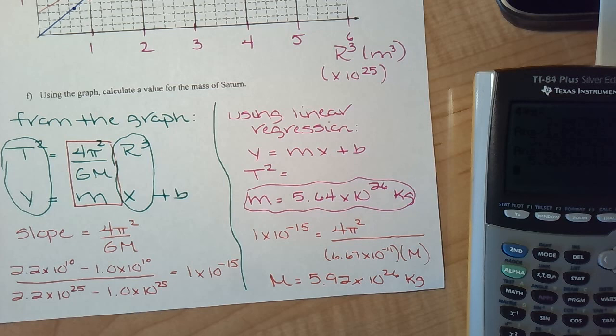And my slope value is 1.05 times 10 to the negative 15, which, by the way, is not too bad from what I got from my graph over here, because I had 1 times 10 to the negative 15. But it's really 1.05 equals 4 pi squared over gm.